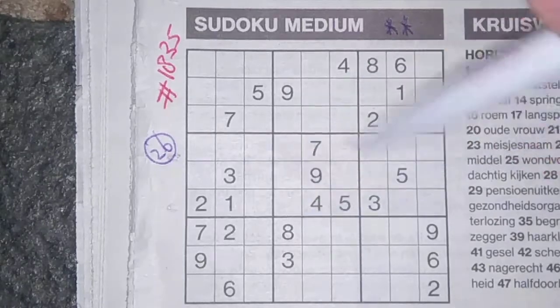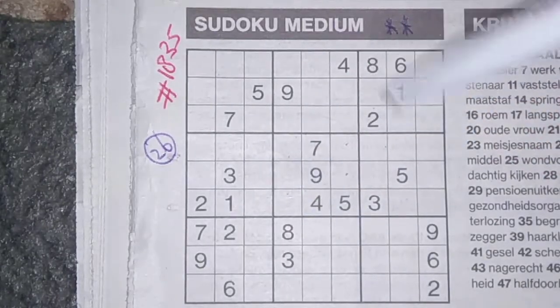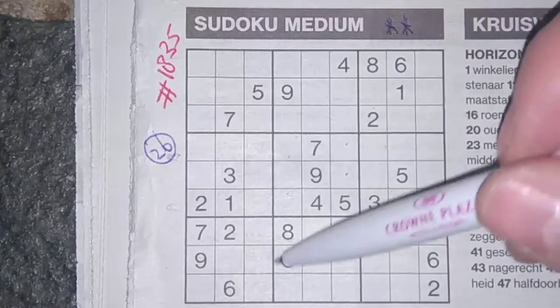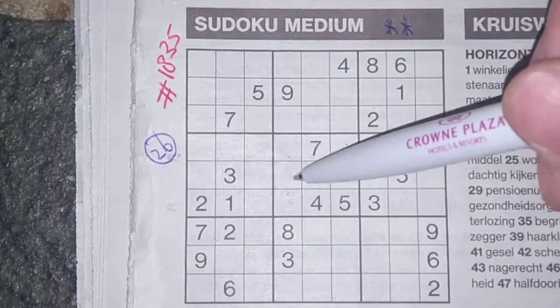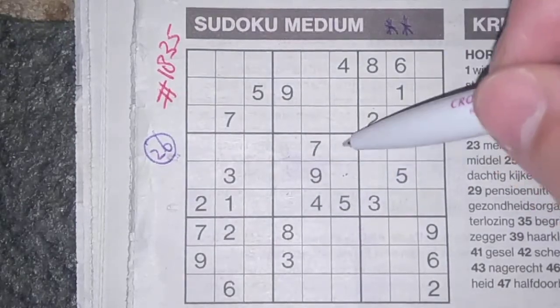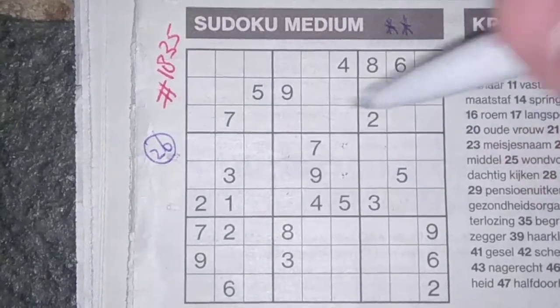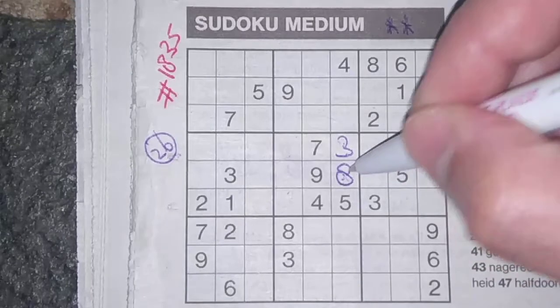In this big square, we have 5 missing numbers. 2 of those missing numbers are the 3 and the 8. We have the 3 and the 8 in this column, so no 3 and 8 in those 3 boxes. The 8 and the 3 go in those 2 boxes. We see here 3, no 3 there, so the 3 should be here, and the 8 goes there.